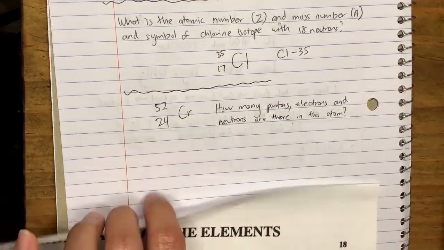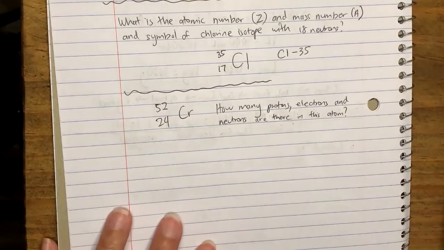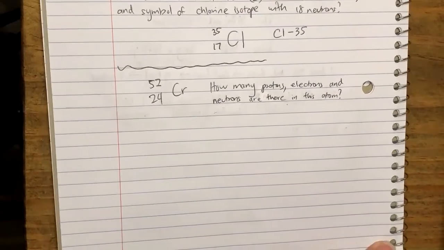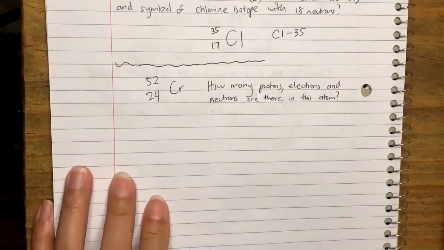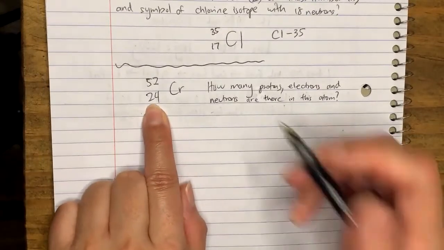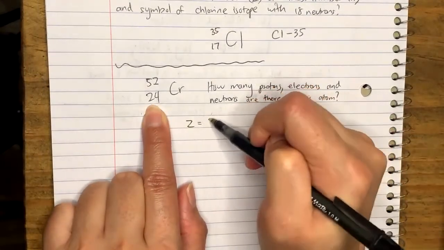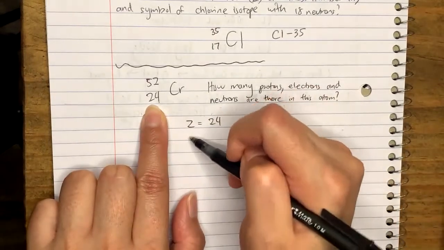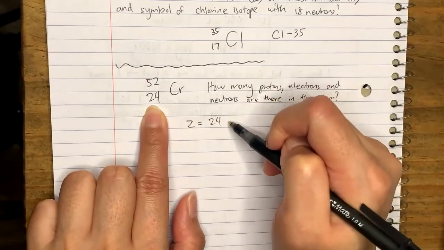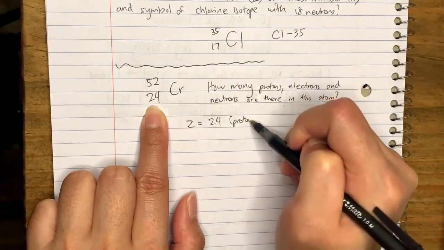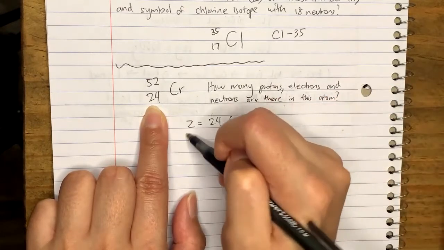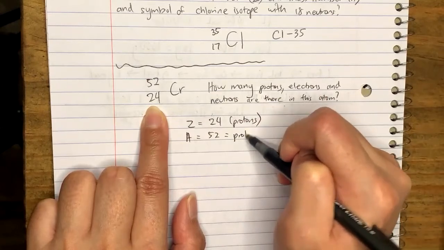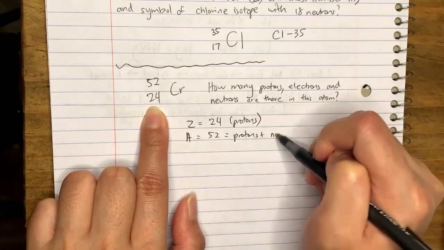If it's an atom that has no charge, your protons and electrons will be the same number. Remember, Z is the number of protons. That's 24. And then A is 52, and that's really protons plus neutrons.